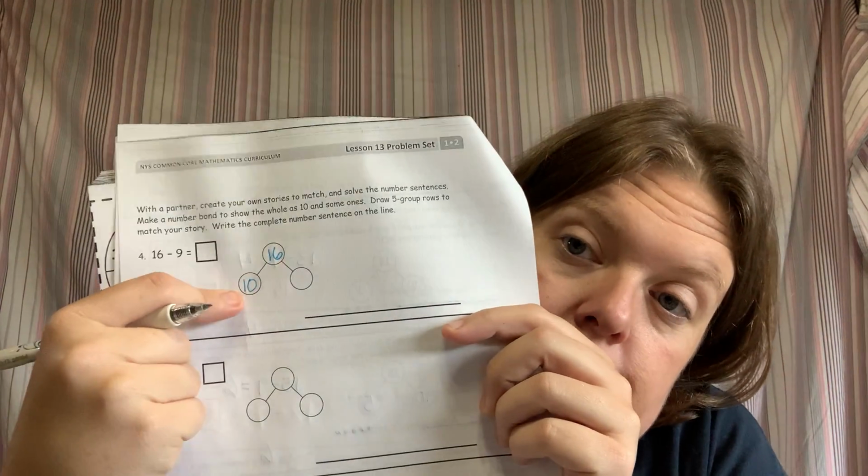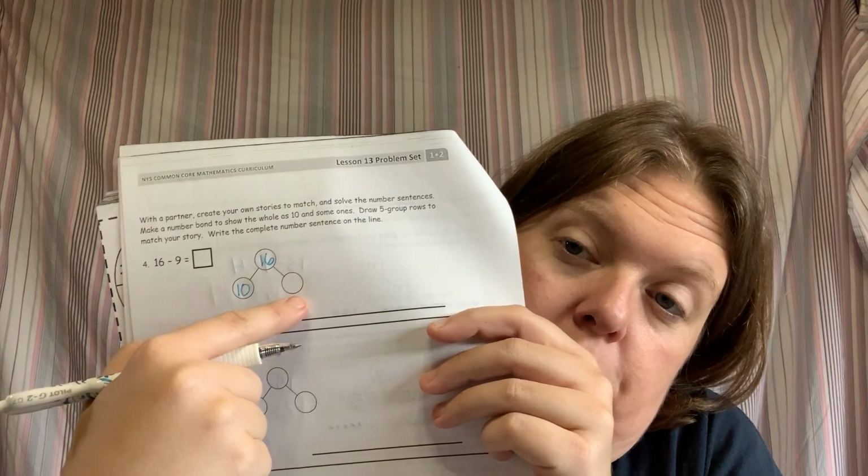16 minus 9 equals blank. So my whole is going to be 16. It says make a number bond to show the whole as 10 and some ones. So 10 has to be one of my parts. So if I'm making 16 and 10 is one of my parts, what's the other part gonna be? Yeah, 6.